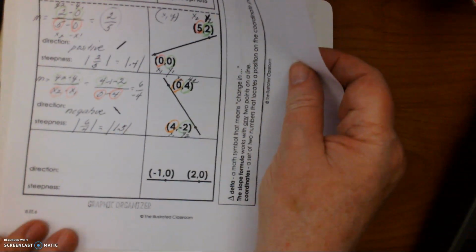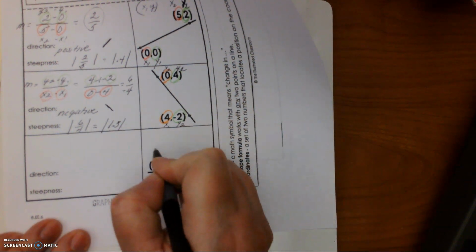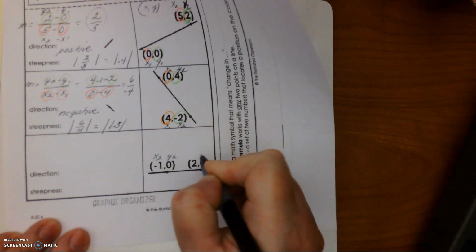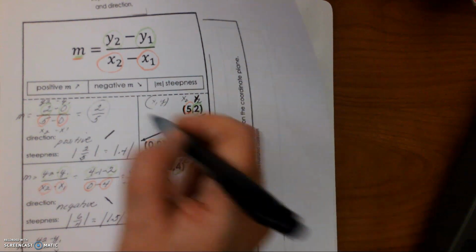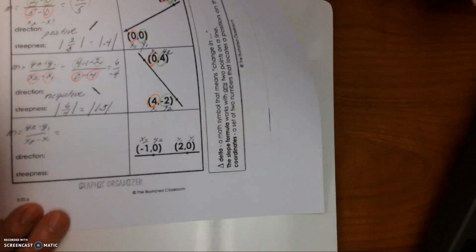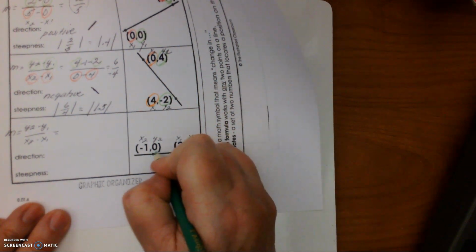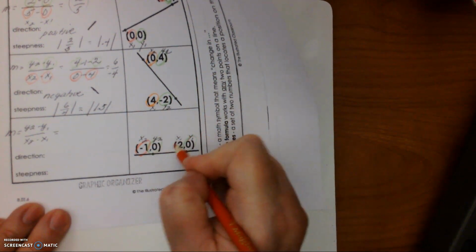Now the last one on this page is going to be a little bit different. We're going to have x2, y2, x1, y1, and we're going to go m equals y2 minus y1 over x2 minus x1. And I think it's a good idea to write the whole formula. I know I didn't do it at the first one because I was showing you how to plug it in with the different values. But if you keep the whole formula, it makes things easier for you in the long run. So we know that these are the y values, and these are the x values.